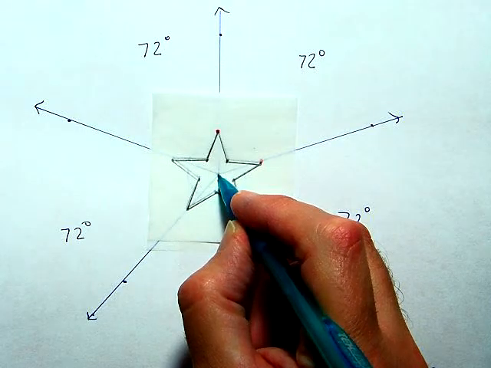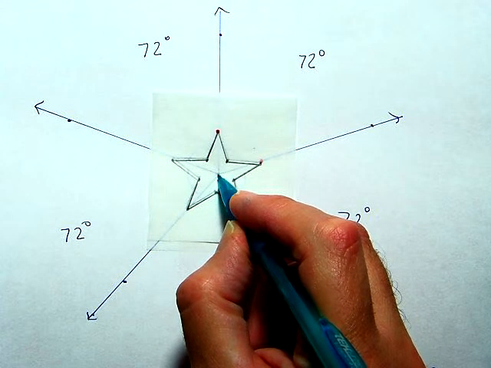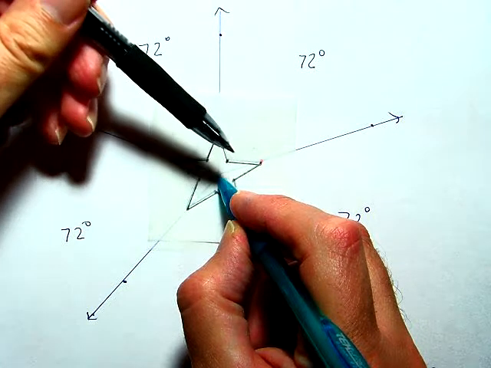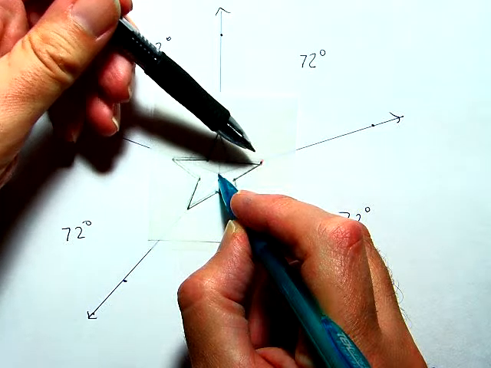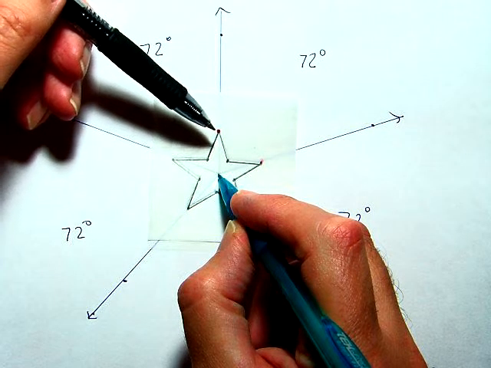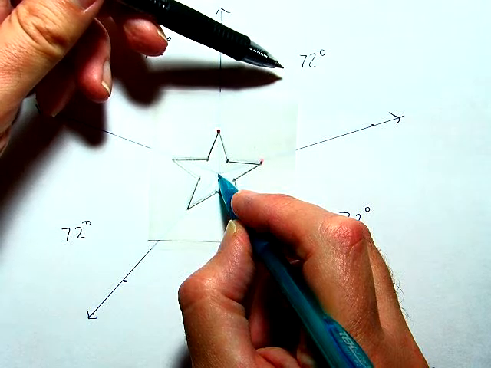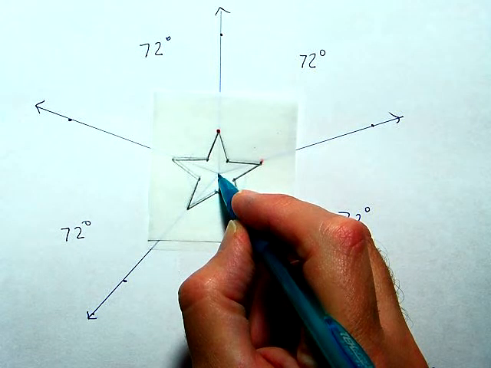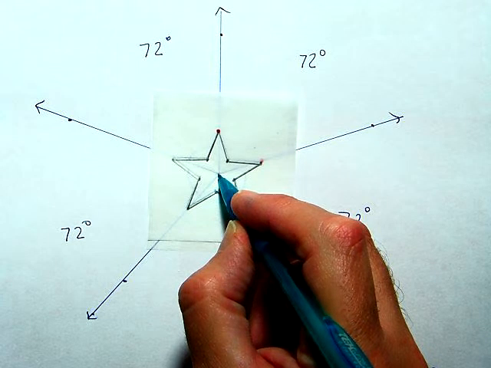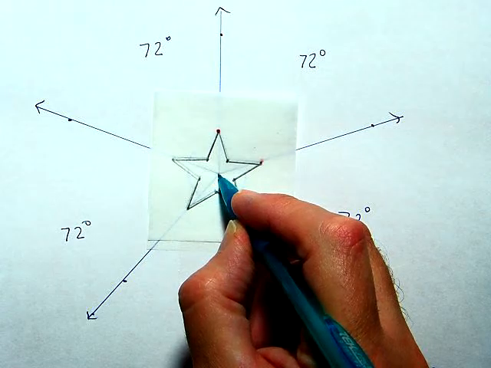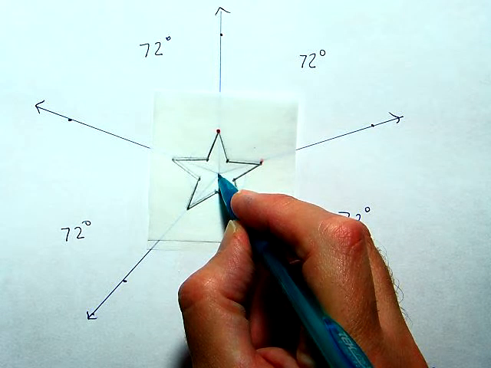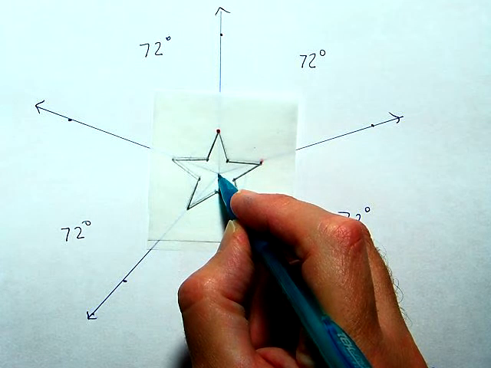Notice where the red dot moved to. The red dot went from its original position here to its new position over here. How far did it move in degree terms? We know, 72 degrees. So the answer to the question in the guided practice is that the angle is 72 degrees. We're going to write that on the paper in a moment, but I just want to also show you how we can calculate the order of rotational symmetry.